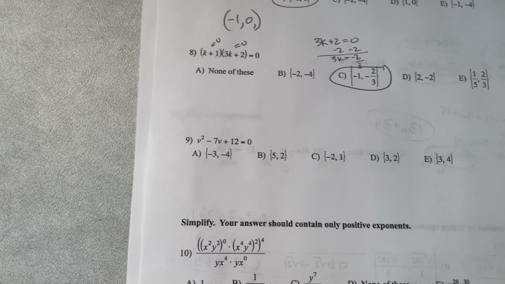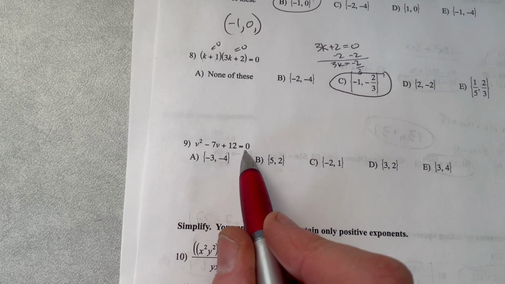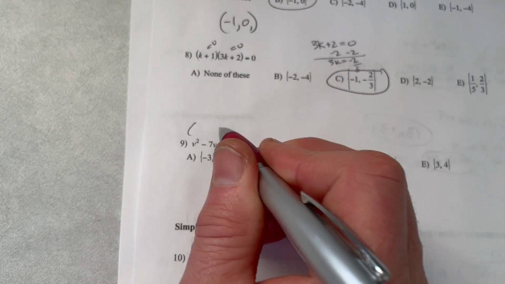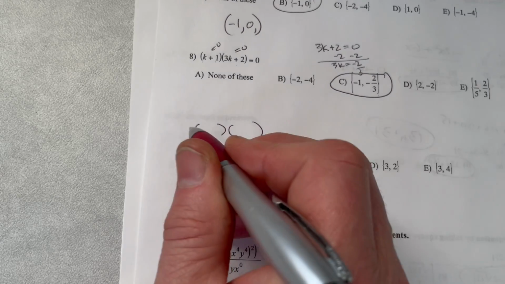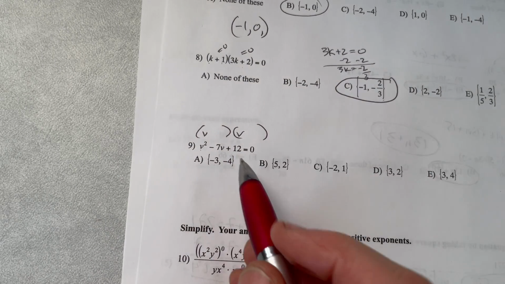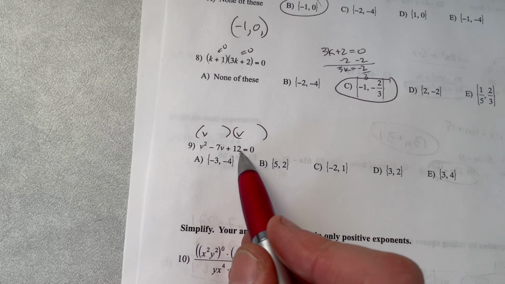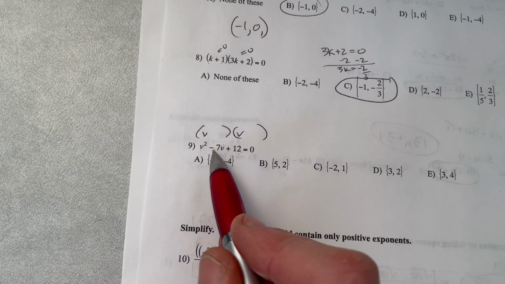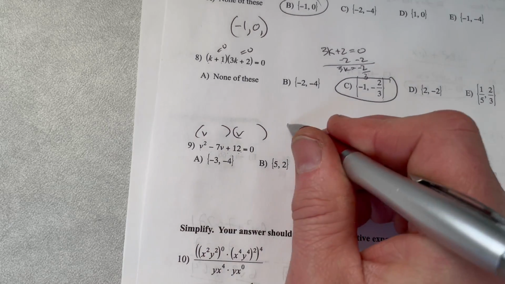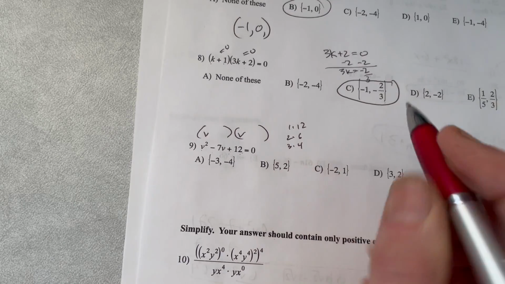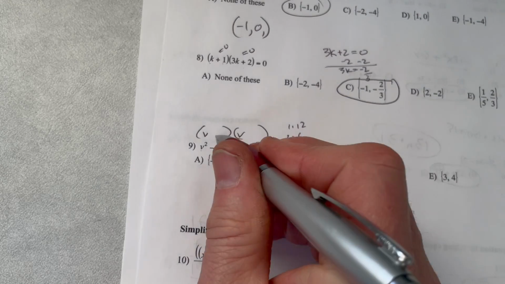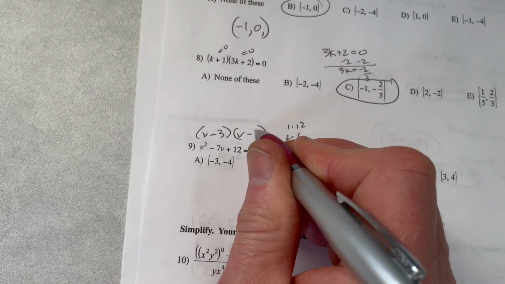This one now, we actually have to do the factoring. There might be more than just one of these on the test where we have to make those parentheses and we have to figure out, oh yeah, what makes v squared? V times v. What multiplies to make a positive 12 but adds up to make a negative 7? Well, it's only 1 and 12, 2 and 6, and 3 and 4, and I'm adding those up to get 7. So it's -3 and -4.